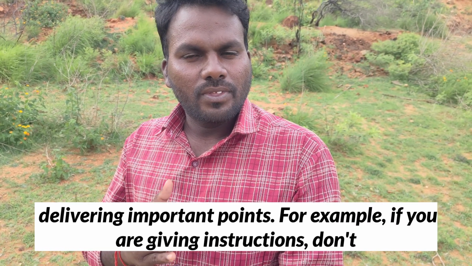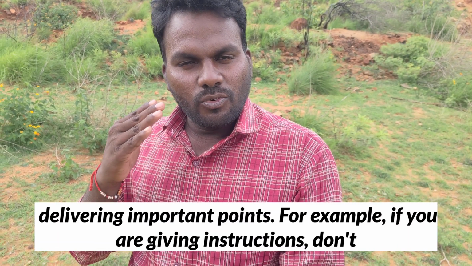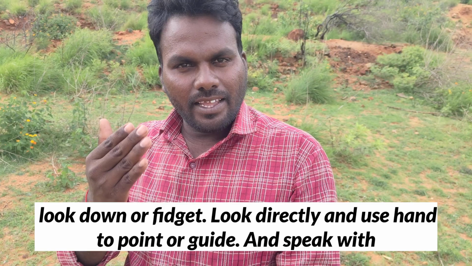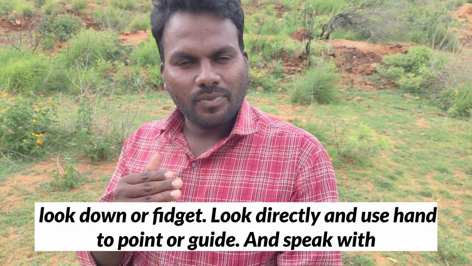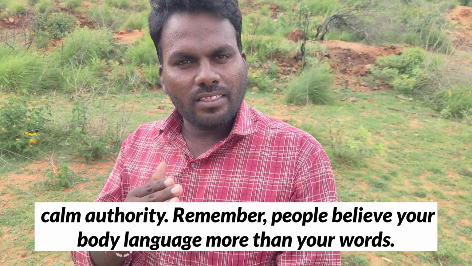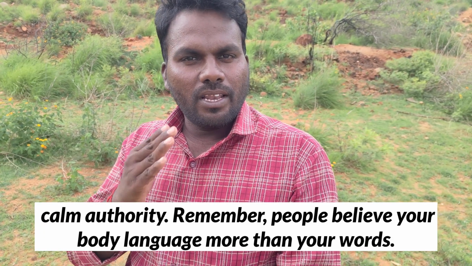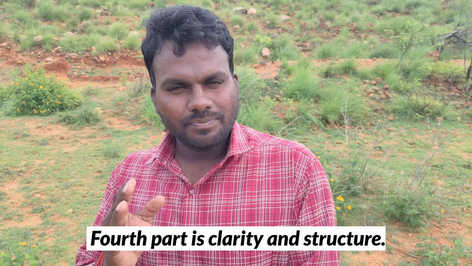For example, if you are giving instructions, don't look down or fidget. Look directly and use your hand to point or guide. And speak with calm authority. Remember, people believe your body language more than your words.